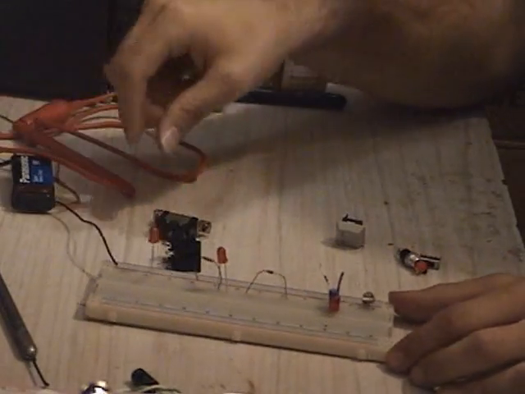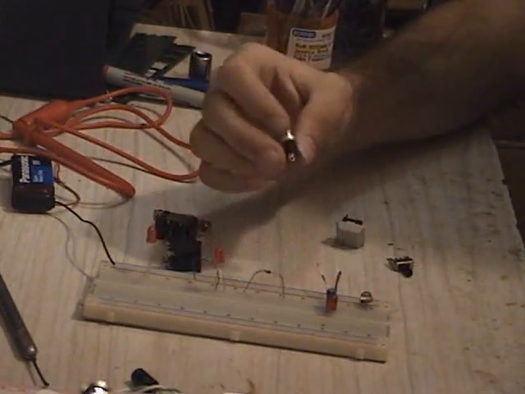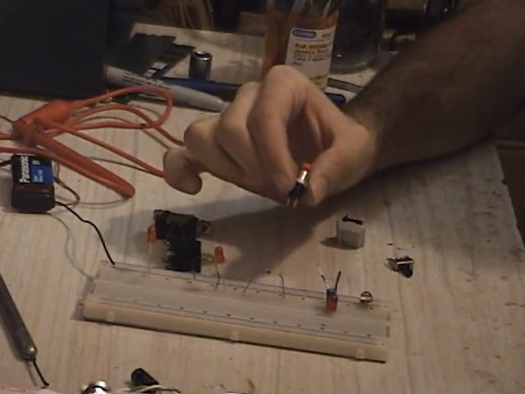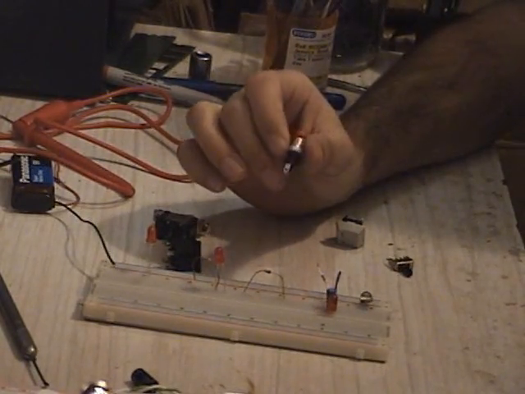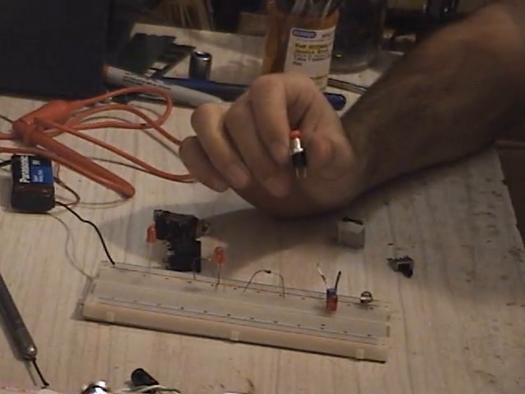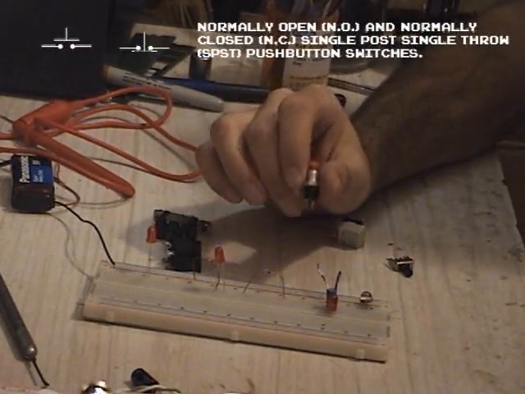Okay, I also have some basic switches. We all know a basic push-button switch. You push the button, it turns on. But it's not always that simple. There's 2 types of push-button switch: normally open and normally closed.